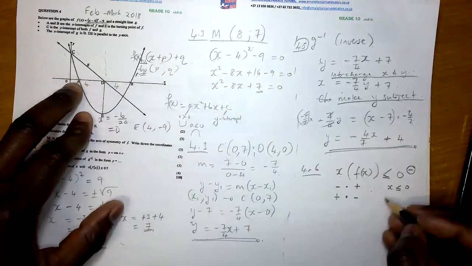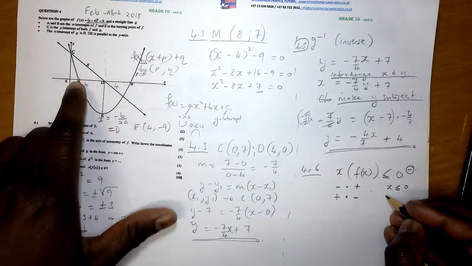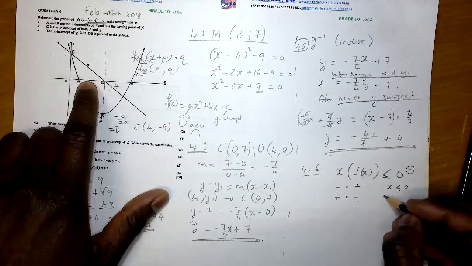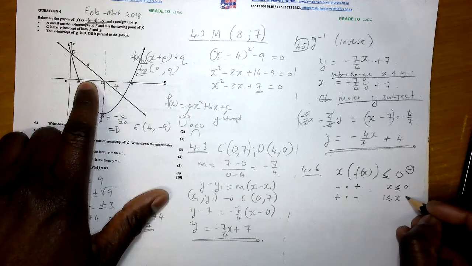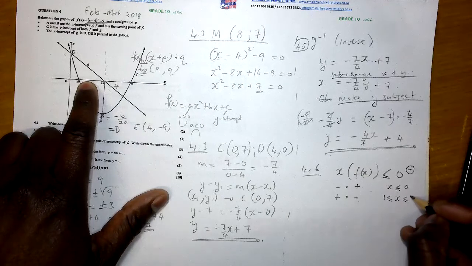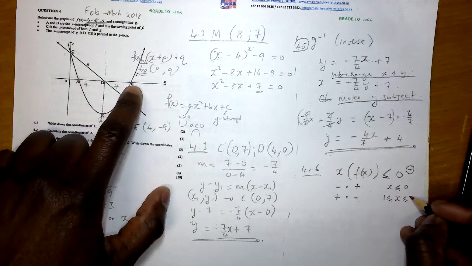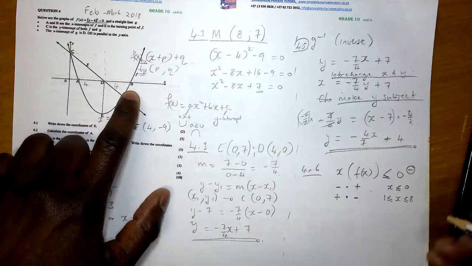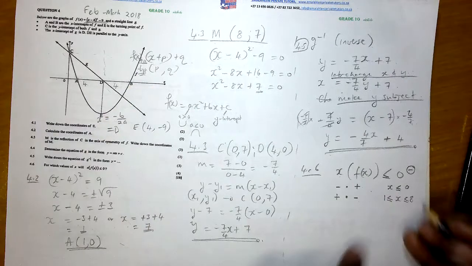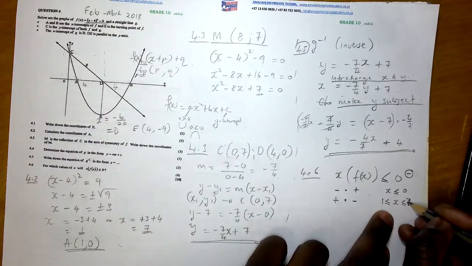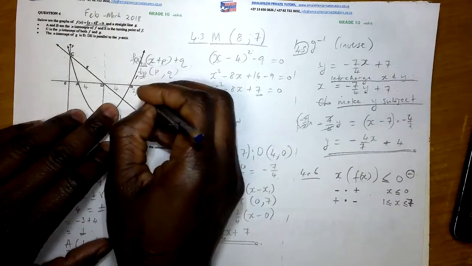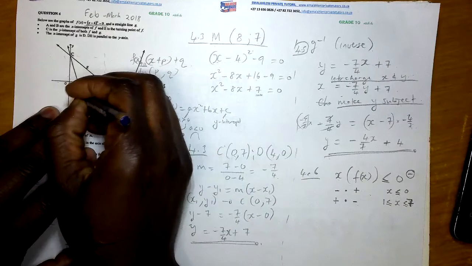So if f of x is negative only from a to b, and our x is positive there, it's going to be from 1 less than or equal to x less than or equal to 7. Sorry, is it 8? No, 7. It's less than or equal to 7 as the roots, because here we found that this is 7, 0, and this is 1, 0.